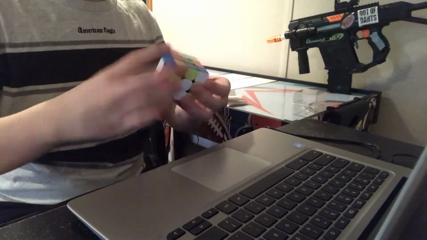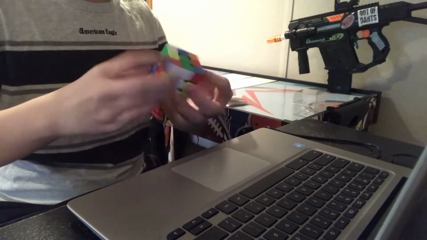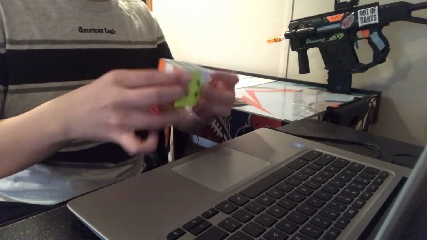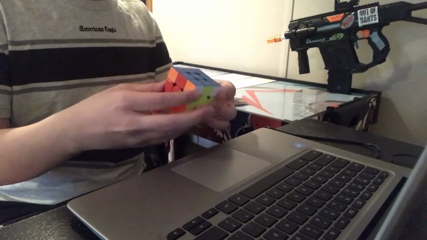In Roux, there's actually full CMLL with around 70 something cases. I'm not sure how many algorithms there are, but I'll be teaching full CMLL in a separate video if you guys want to learn more Roux.